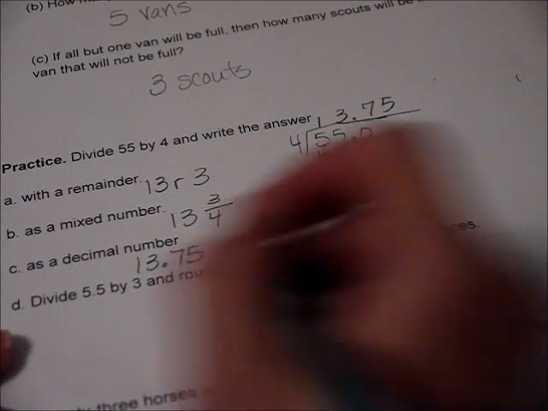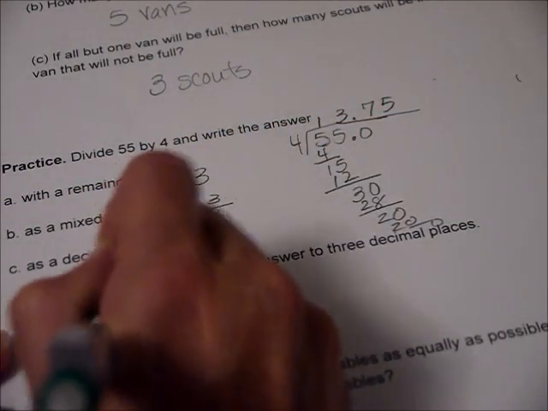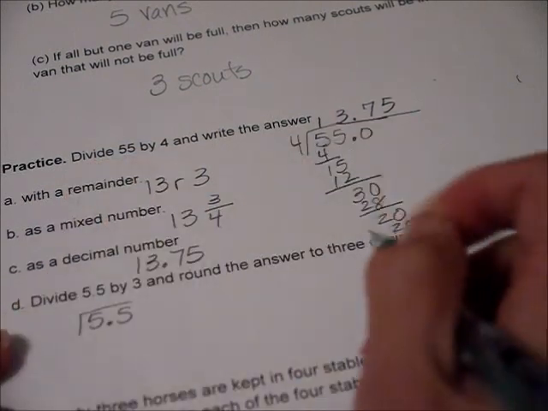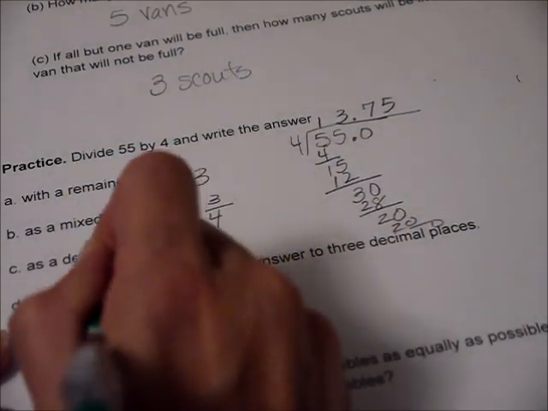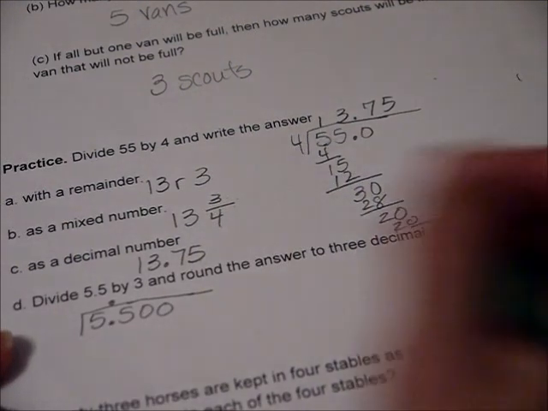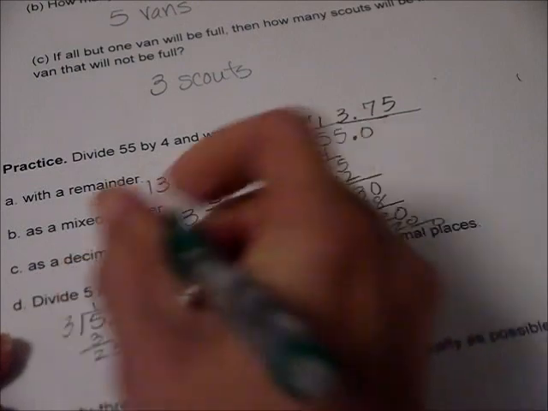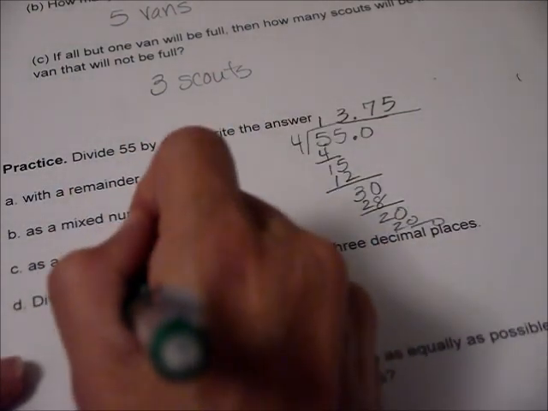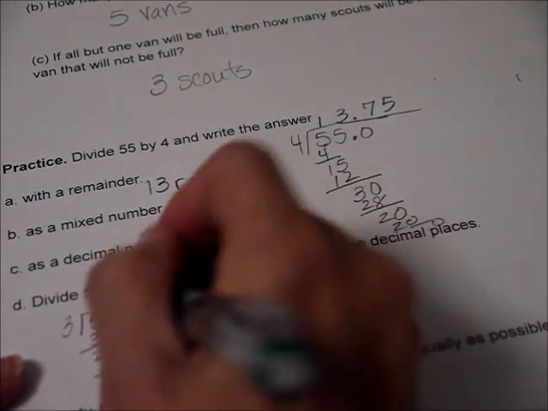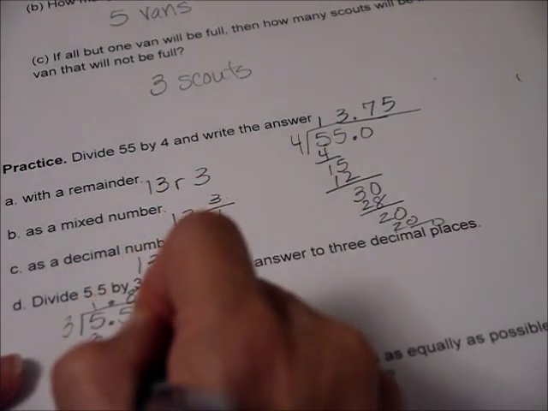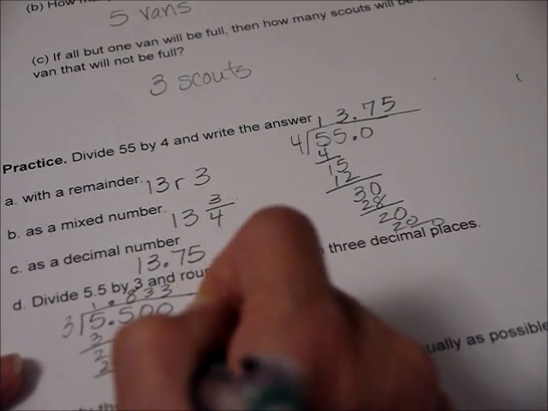All right, now divide 5.5 by 3, and we're going to round the answer to 3 decimal places. So I'm going to go ahead and write out 3 decimal places right there to start. And I'm going to run out of room, I can already tell. Sorry if you can't see this. Hopefully you'll get the gist of it, because we're going to get into repeating decimals now.